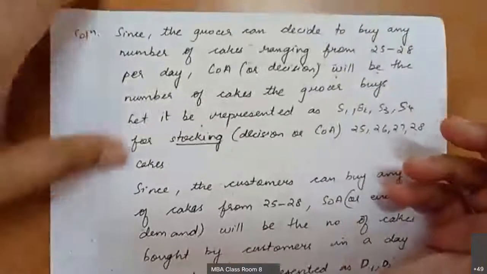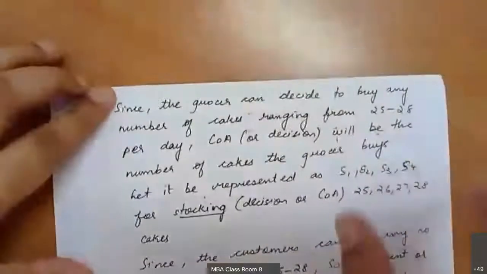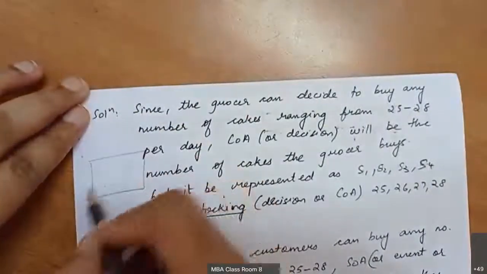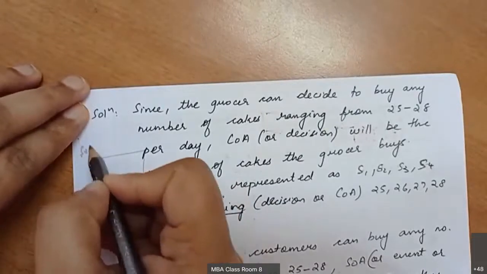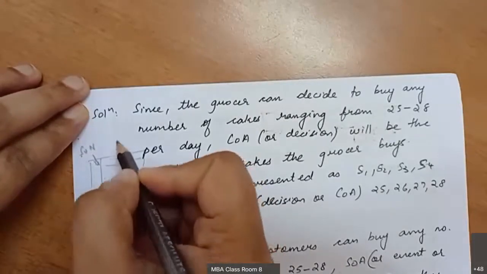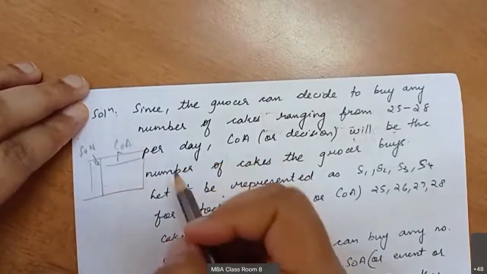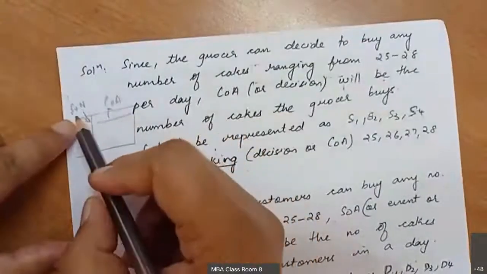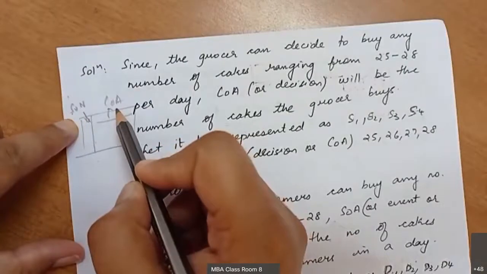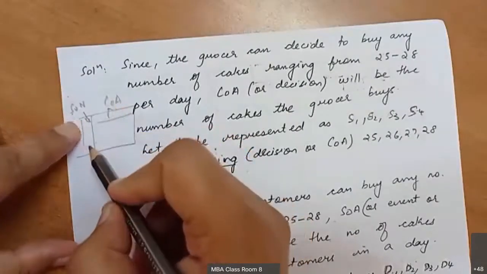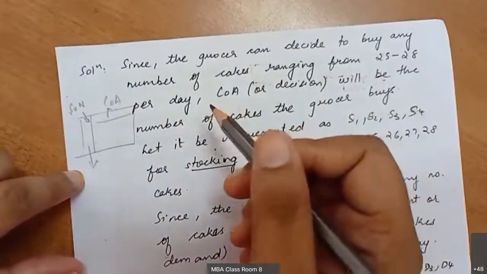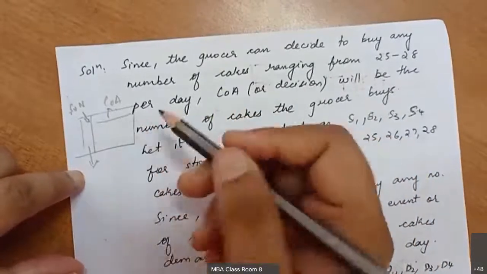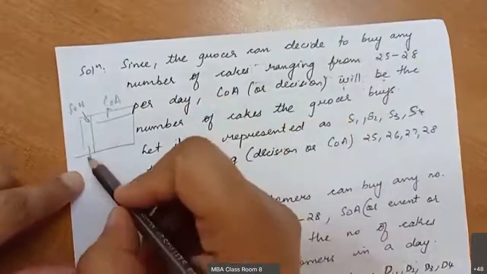So we have to draw a table, right? We have already said we have to draw a table wherein the first column is SON and row-wise we'll have COA, course of action. We need to decide what is going to be SON and what is going to be COA. SON means the customer's needs and demands, the customer's decision. This is not under our control.